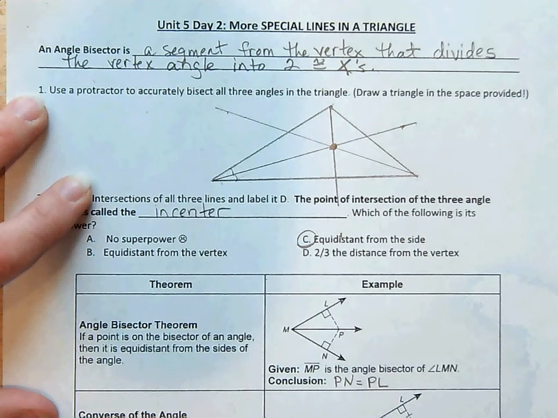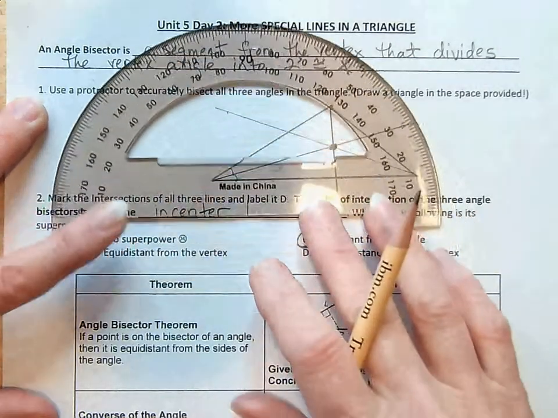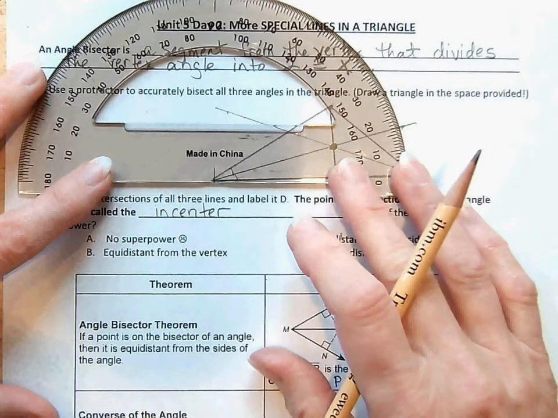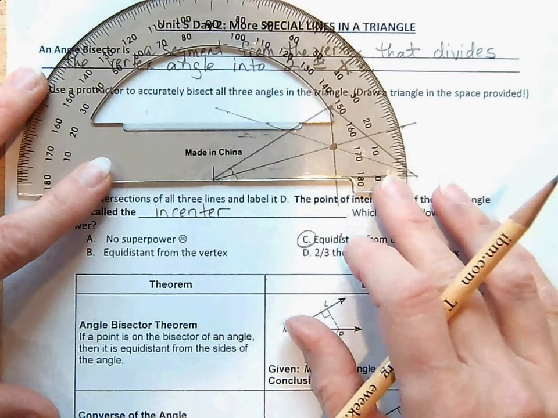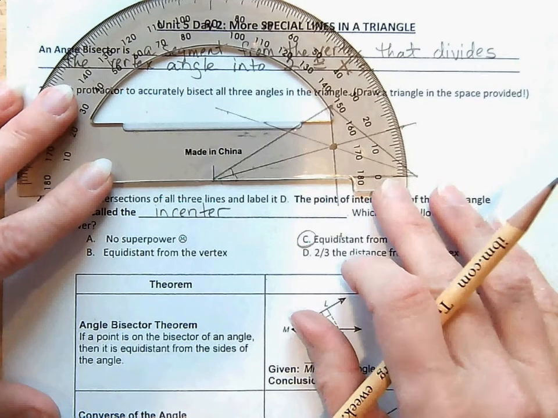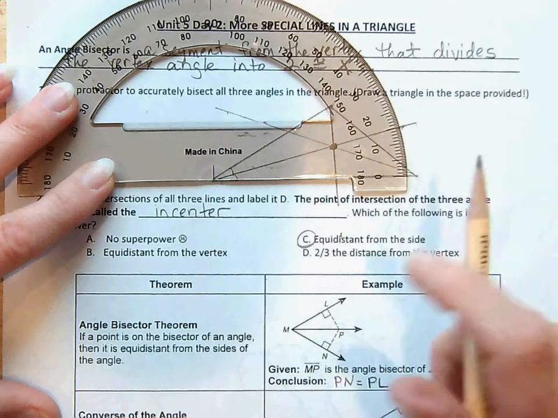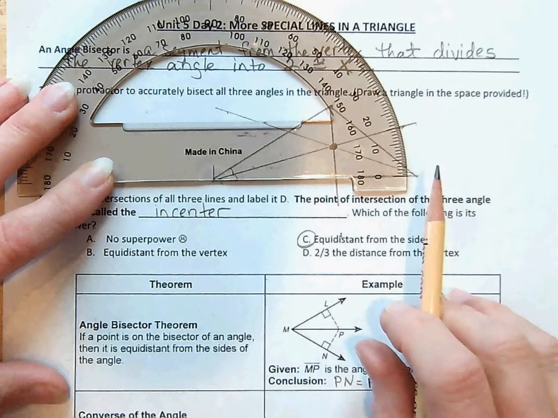And then I want you to get a protractor and measure your angle and draw in your angle bisectors. We're not going to construct them this time. We're going to actually measure them and draw them in. Remember how we could construct them using a compass? Well, this time you get to just use a protractor.